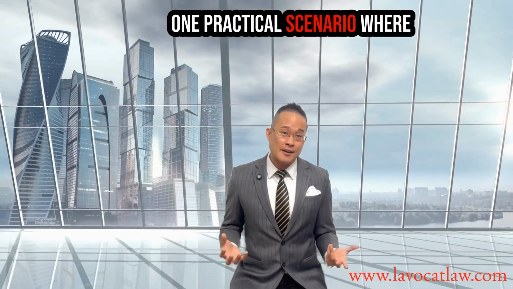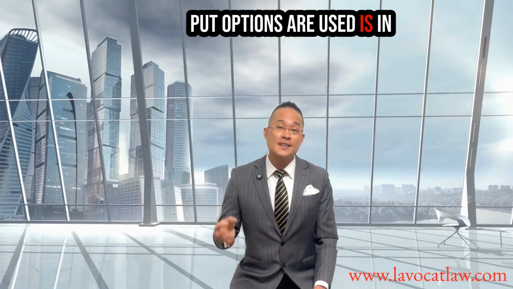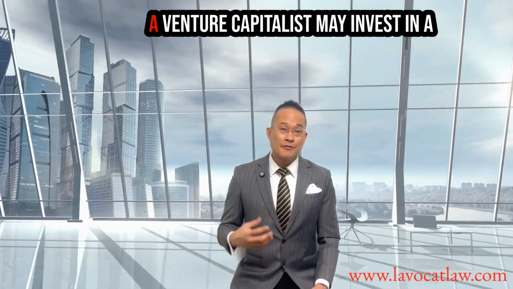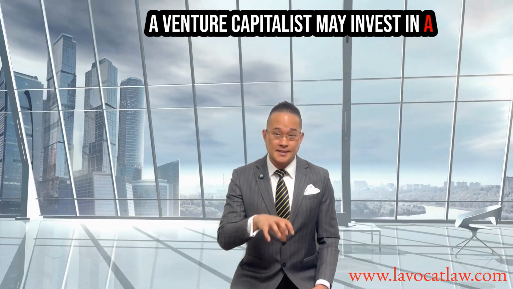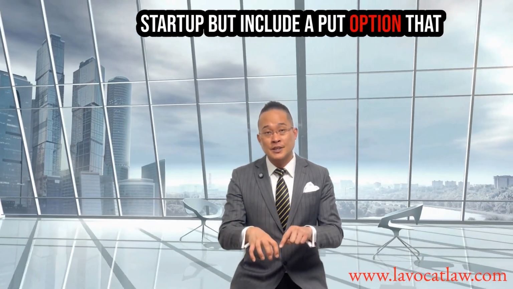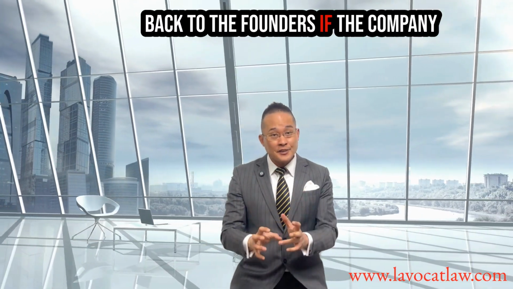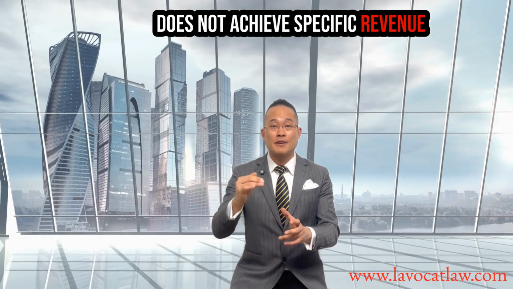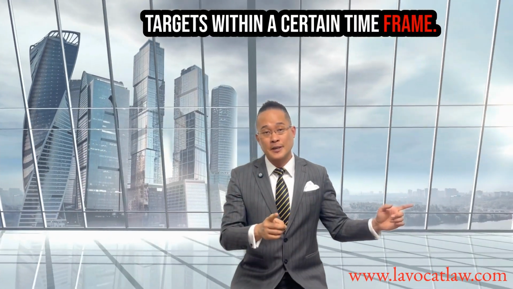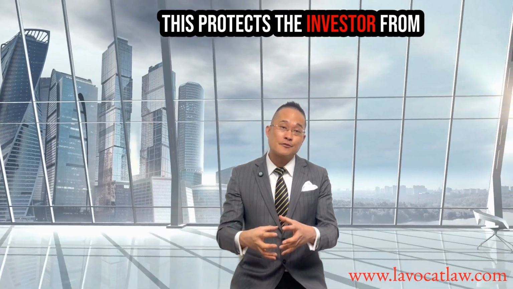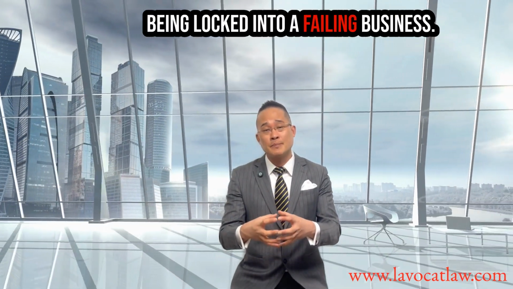One practical scenario where put options are used is in venture capital investments. A venture capitalist may invest in a startup but include a put option that allows them to sell their shares back to the founders if the company does not achieve specific revenue targets within a certain time frame. This protects the investor from being locked into a failing business.